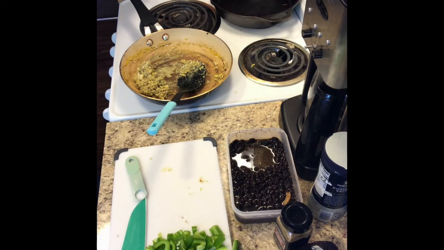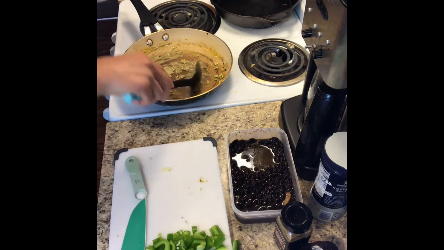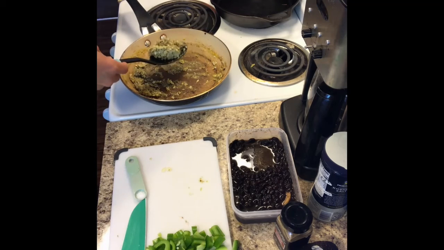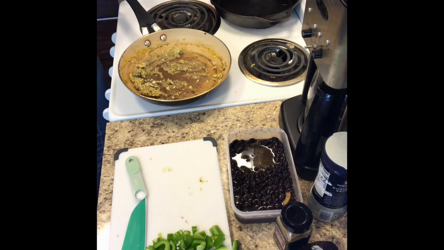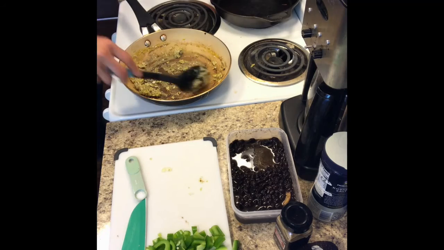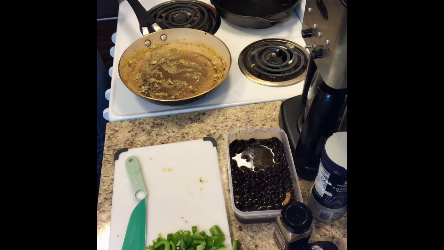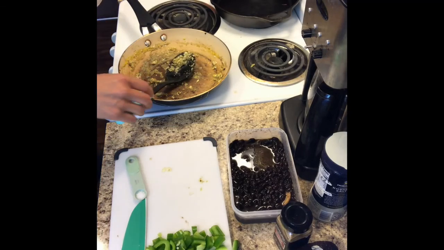Now I'm going to add the beans and bell pepper and garlic that we already heated on the pan to my tortilla. I know you can't see it in the video, it looks like it's being cut off, but now I'm also adding the eggs to it.